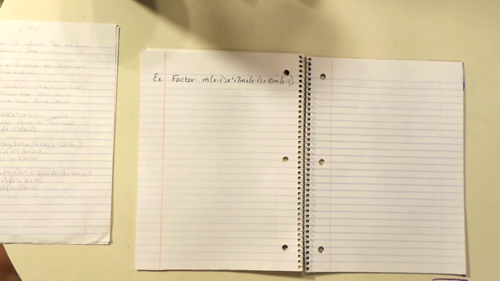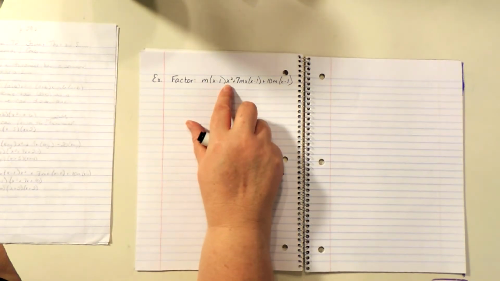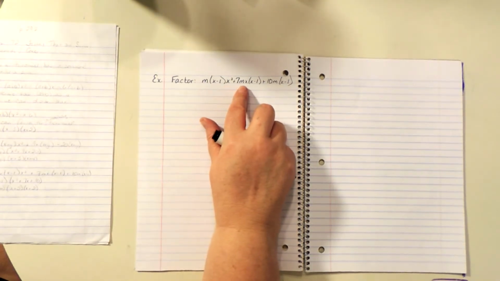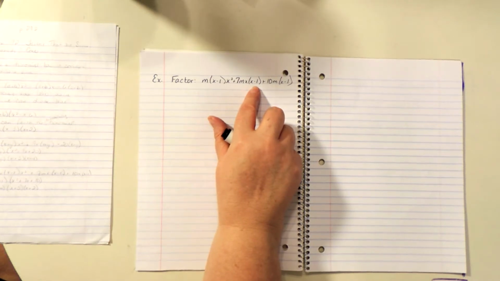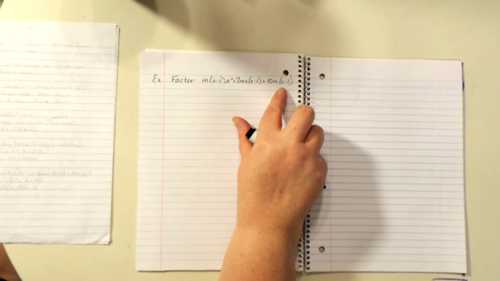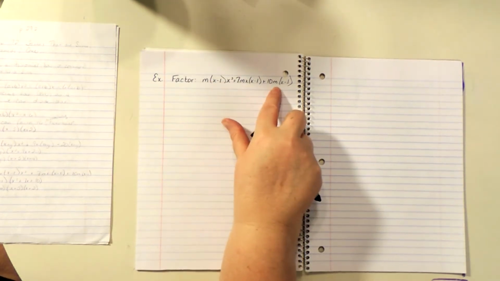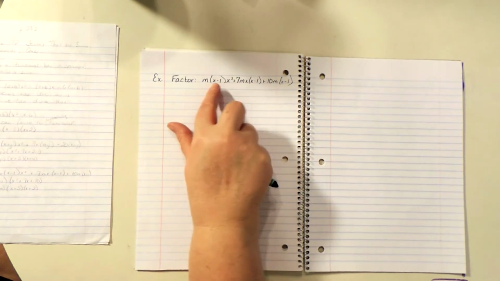Starting to look a little uglier. We have m times the quantity x minus 1, times x squared, plus 7mx times the quantity x minus 1, plus 10m times the quantity x minus 1. Okay, so from each term we can take an m and the x minus 1.